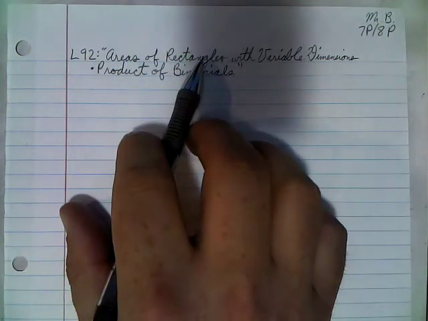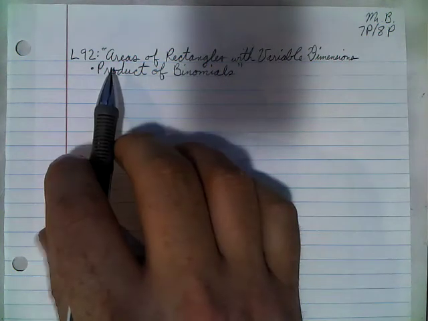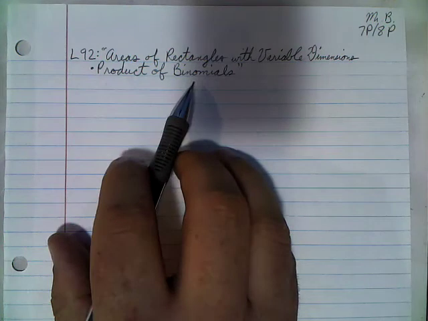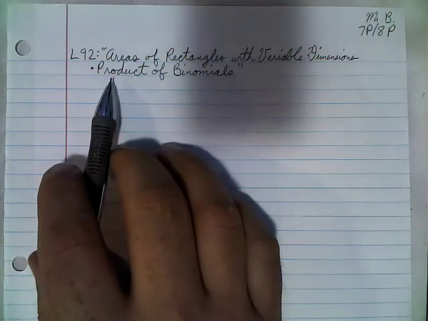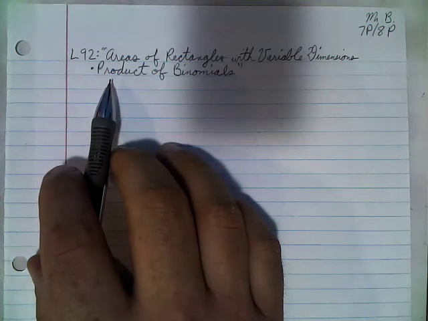This video is over lesson 92, areas of rectangles with variable dimensions and product of binomials, and it is for my pre-algebra classes. So ladies and gentlemen, first of all, to find the area of a rectangle, remember that we use the formula A equals LW. So finding the area of a rectangle really means multiplying two numbers together. For that matter, a product of binomials, well, a product again is multiplying things together. So the theme of today's lesson really is multiplication.